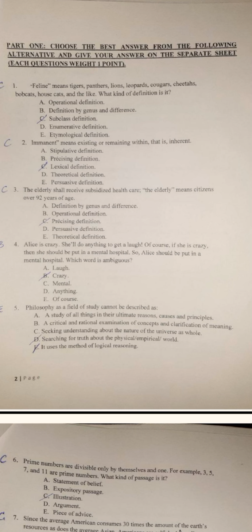B. Definition by genus and the difference. This is assigning a meaning to a term by identifying a genus term and one or more different words that, when combined, convey the meaning of the term being defined.